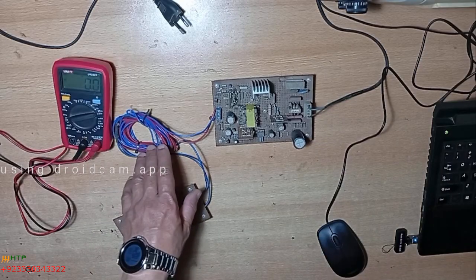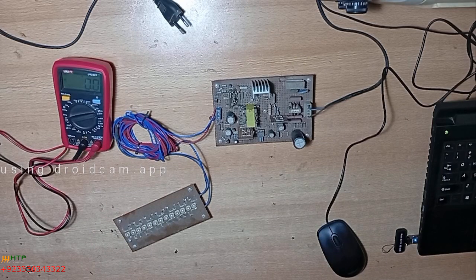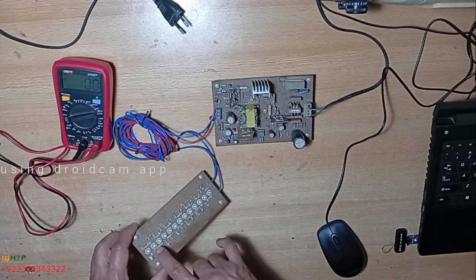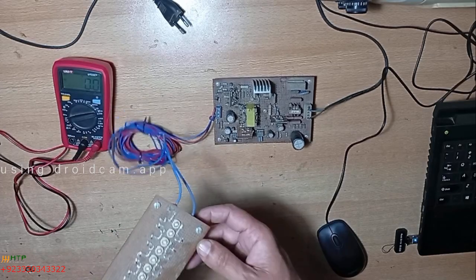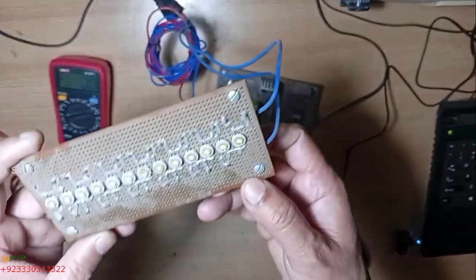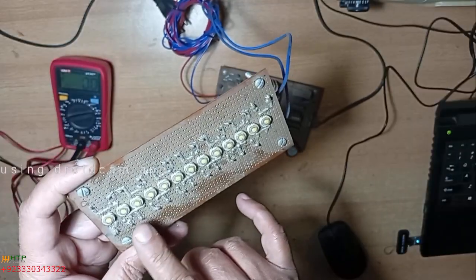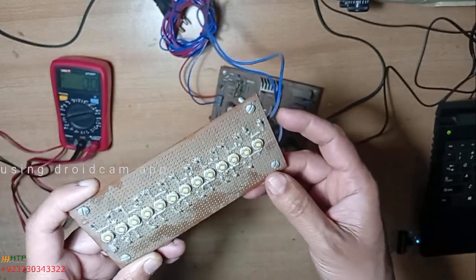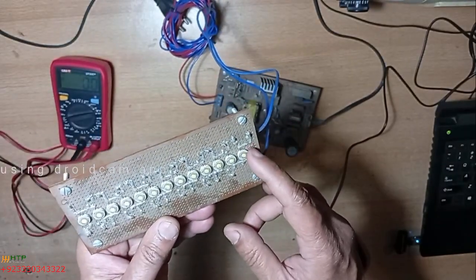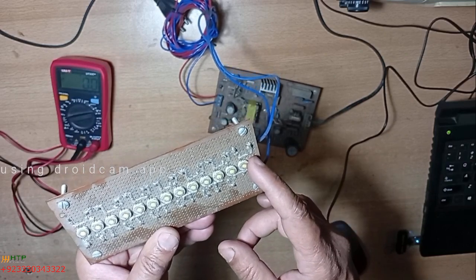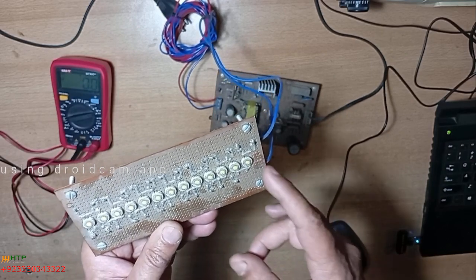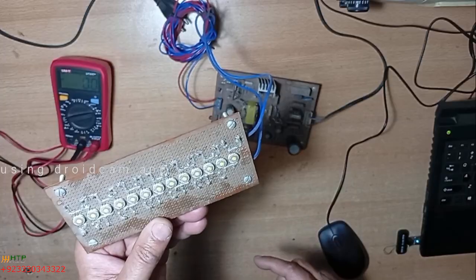So let me give a brief description of how the LED driver power supply works. Basically, this is the LED string, and these are the 13 LEDs, and each LED is 350 milliwatt, and it has a voltage drop of approximately 3.4 volt.